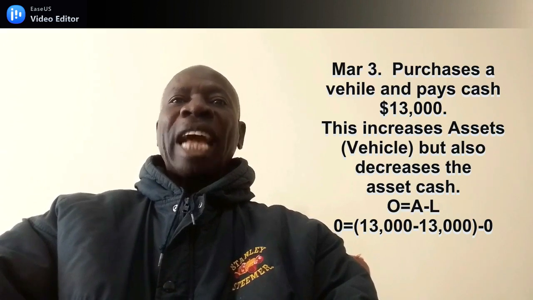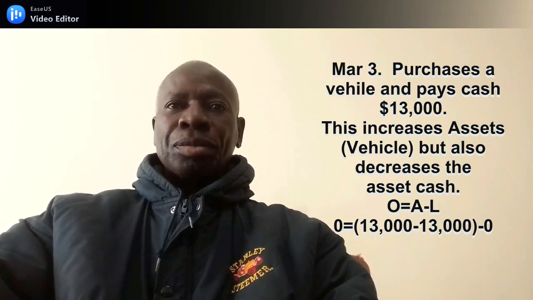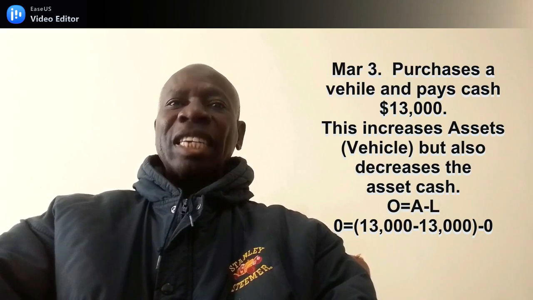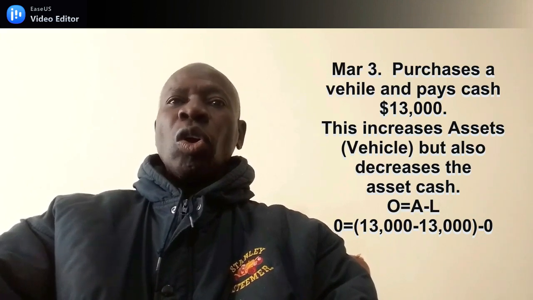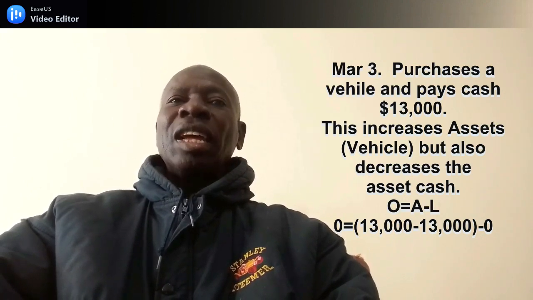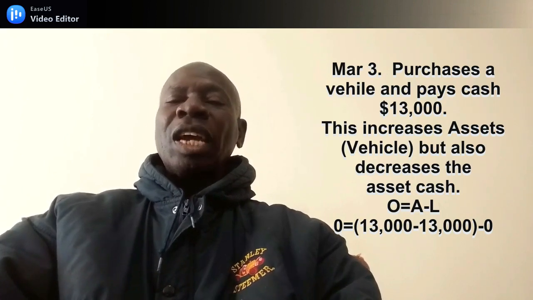Third, purchases a vehicle and pays cash of $13,000. This increases the asset vehicle, but also decreases the cash. In other words, both of these are assets. One is increasing, one is decreasing. You buy a vehicle, you are increasing your assets. You are paying cash, you are decreasing your asset of cash.